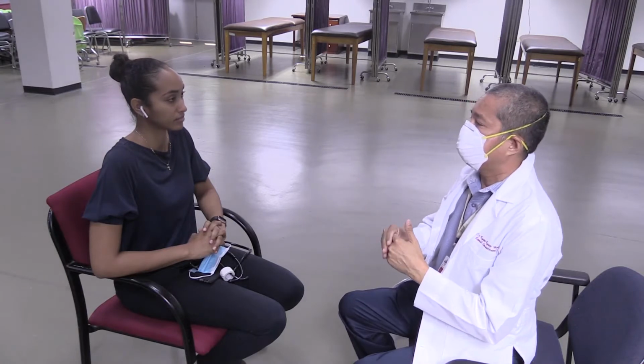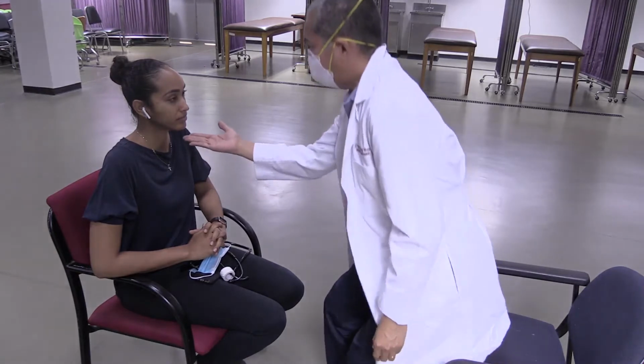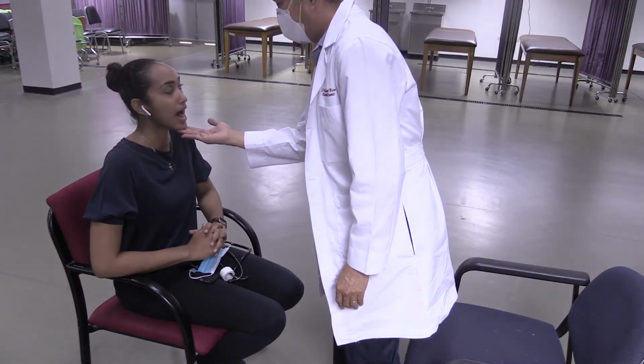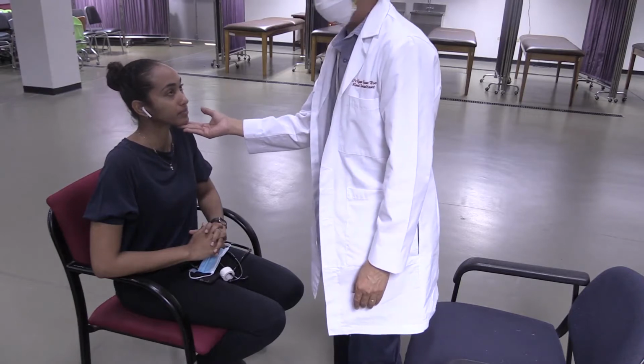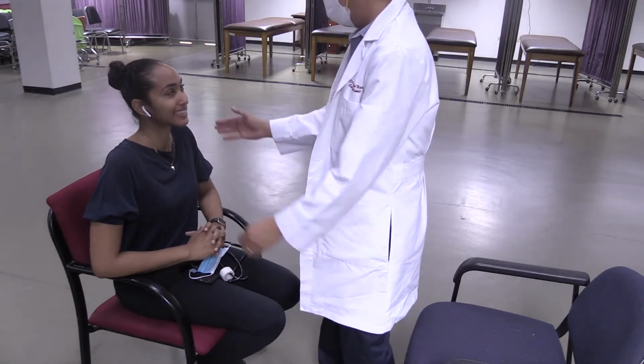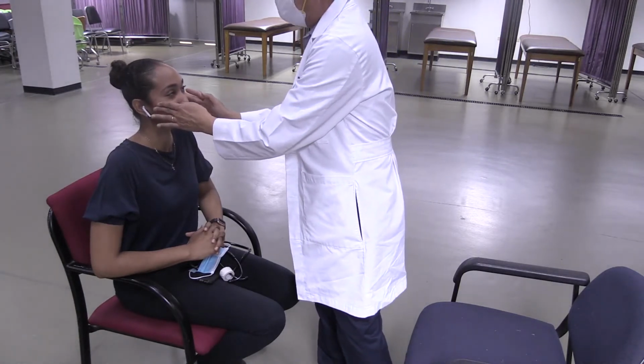Alright? So, first we will test the motor function of the 5th cranial nerve. Alright? So, can you open your mouth, please? Don't let me close. Alright? So, testing the lateral pterygoid. Alright? Can you clench your teeth? So, I'm feeling the masseter.